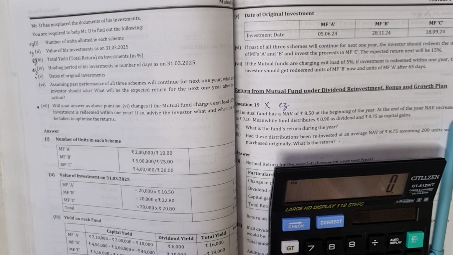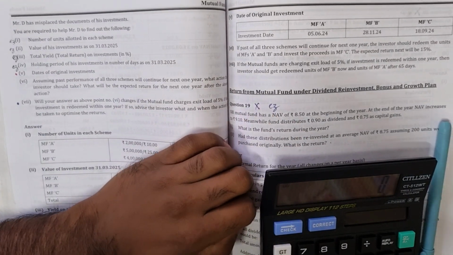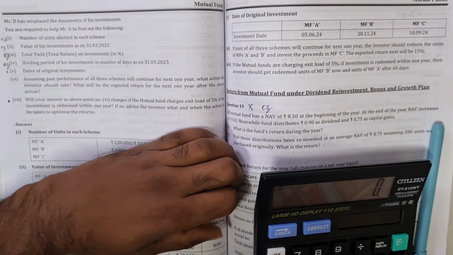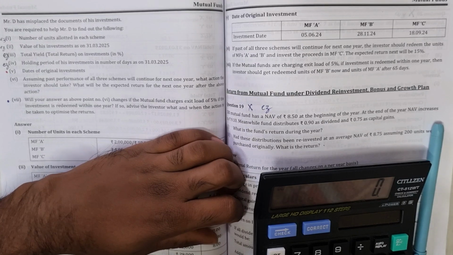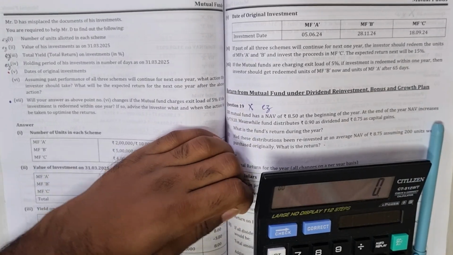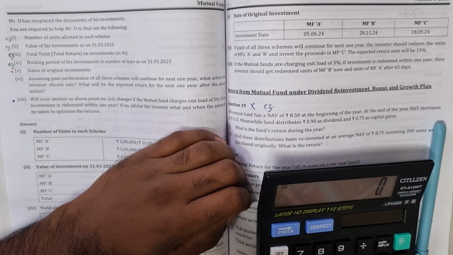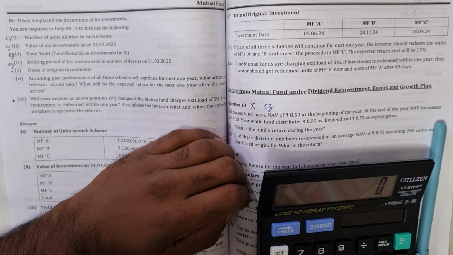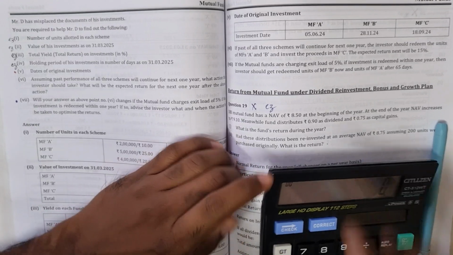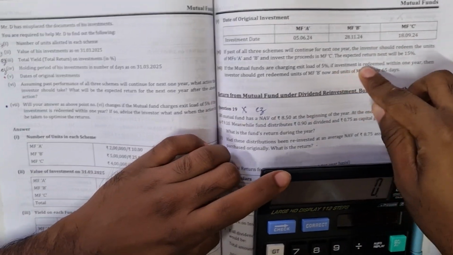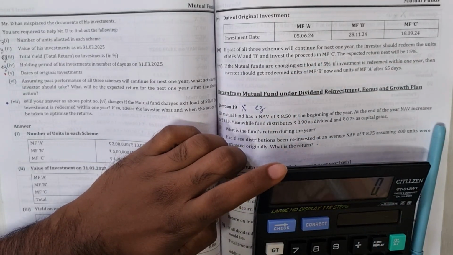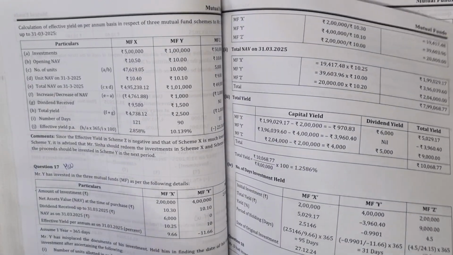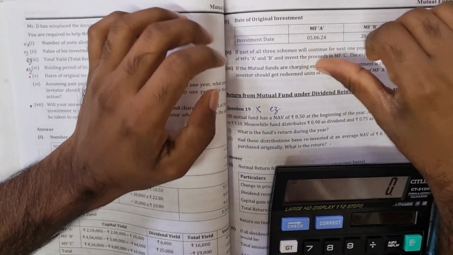Next, how will your answer to point number 6 change if the mutual fund charges an exit load of 5% if the investment is redeemed within 1 year? If so, advise the investor what and when the action is to be taken to optimize the return. So it is charging an exit load of 5%. If mutual funds are charging an exit load of 5% if investment is redeemed within 1 year, then the investor should redeem the mutual fund B. Because it is in negative, it is always to be redeemed.